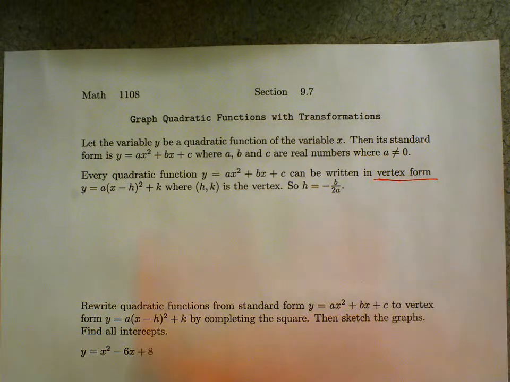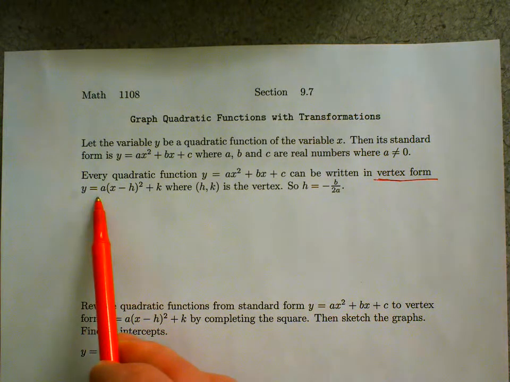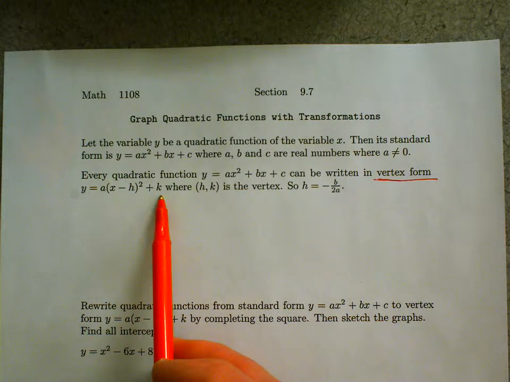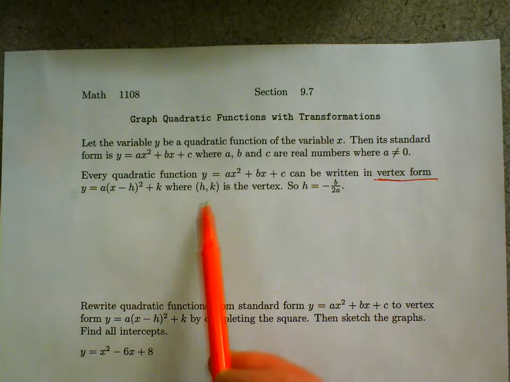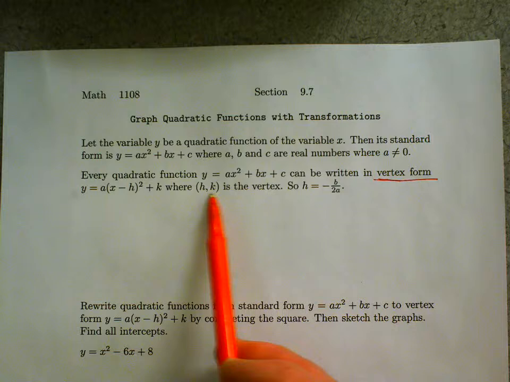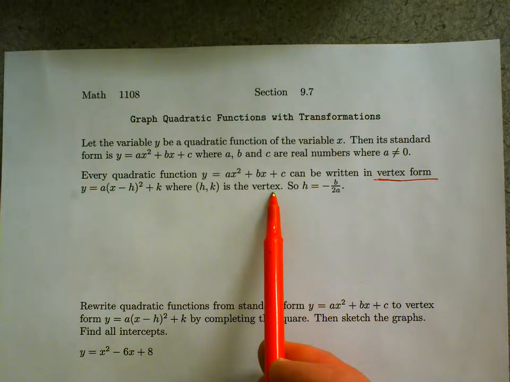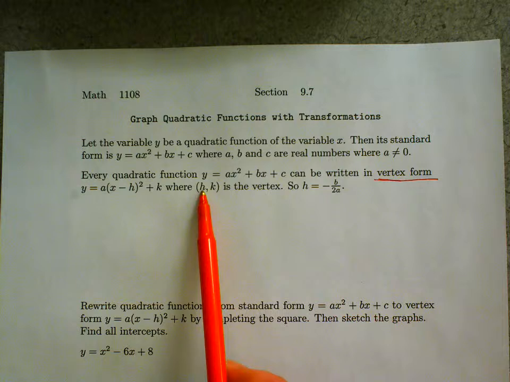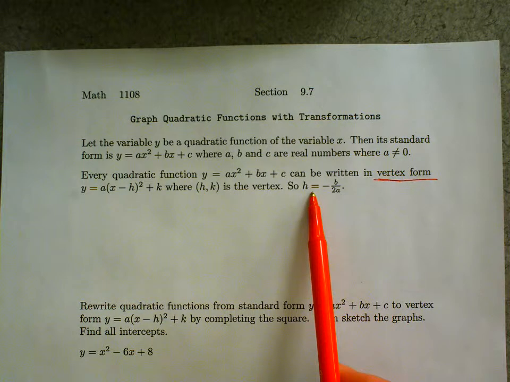So the vertex form is y equals a times the binomial x minus h squared plus k, where the ordered pair (h, k) is the vertex. So that means the number h is equal to negative b over 2a.